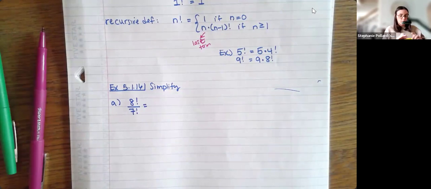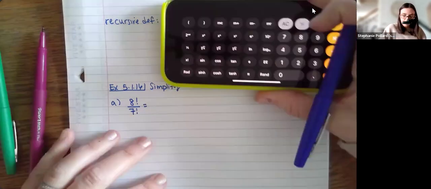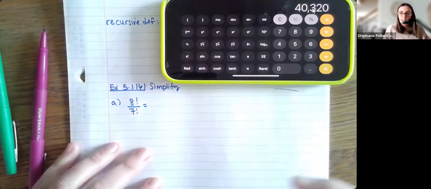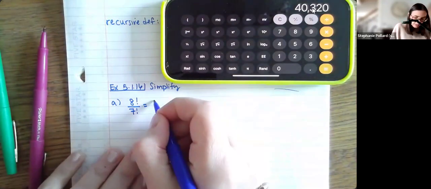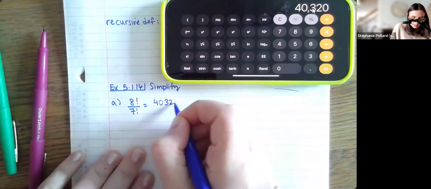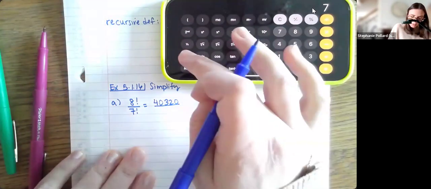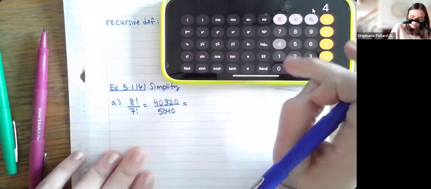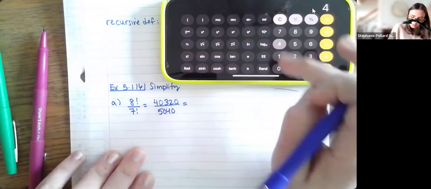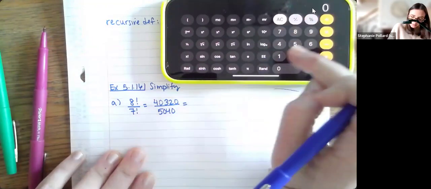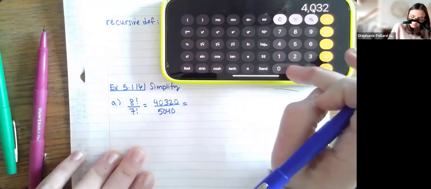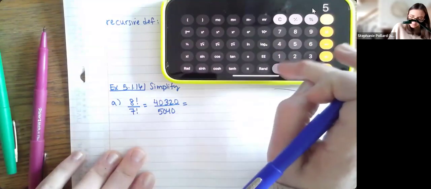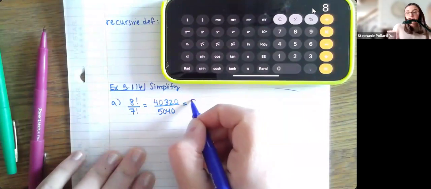If I wanted to, I could type in 8 factorial, hit enter, and I get 40,320. Then I could do 7 factorial and I get 5,040. Then I could just divide those values, 40,320 by 5,040, and I get 8 for the answer.